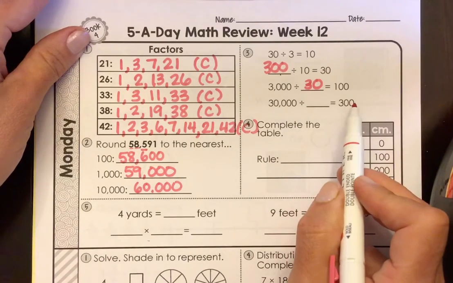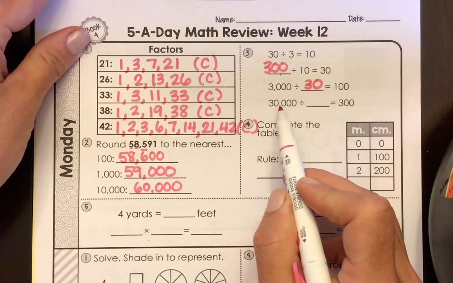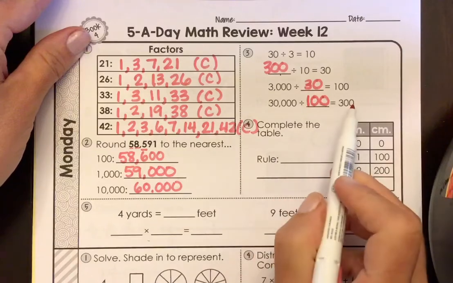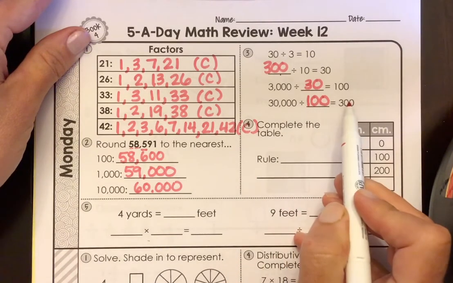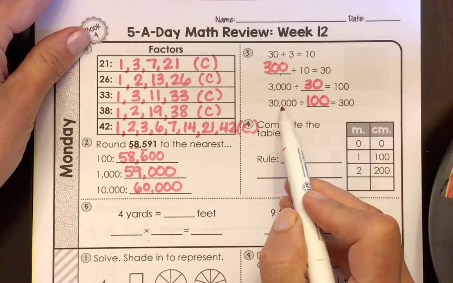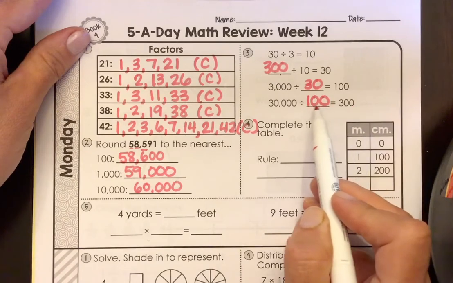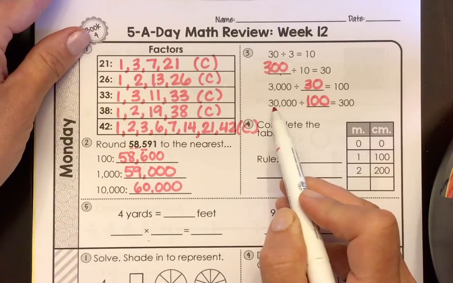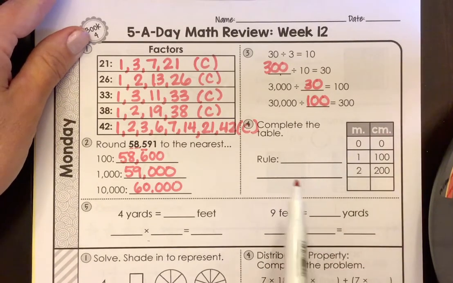Just work it backwards. 300 times what number equals 30,000? Well, 300 times 100 equals 30,000. Remember, the product is going to have the same number of zeros as your factors. So 300 has 2 zeros and 100 has 2 zeros, so that means the product would have 4 zeros, and it does.